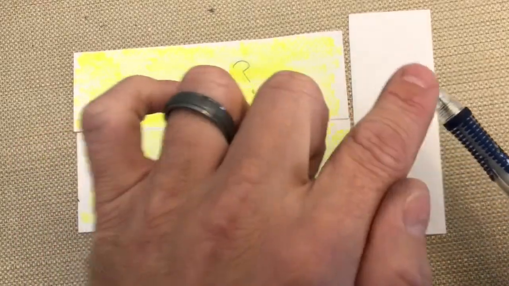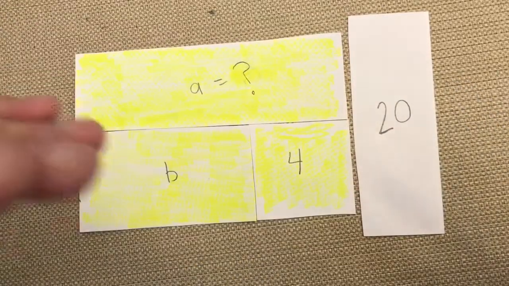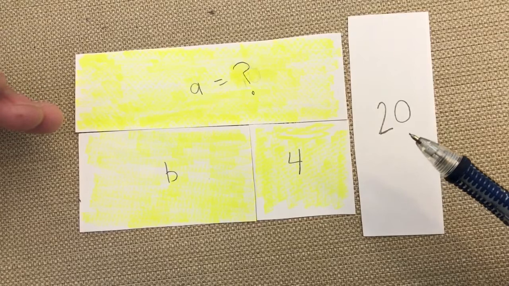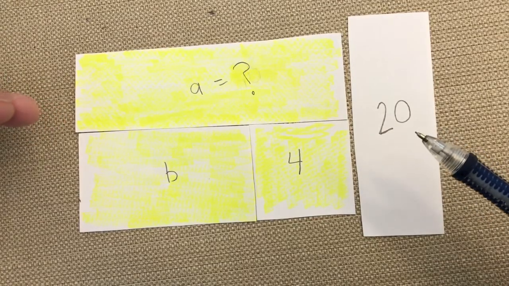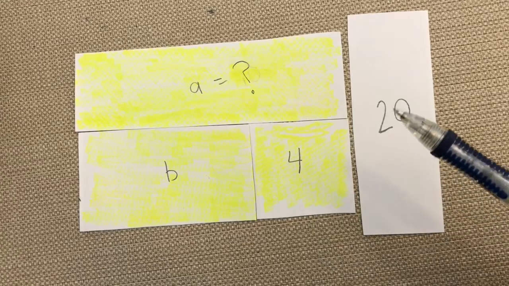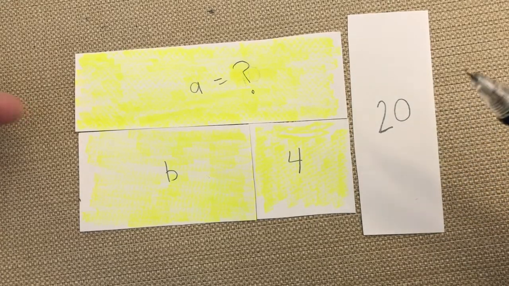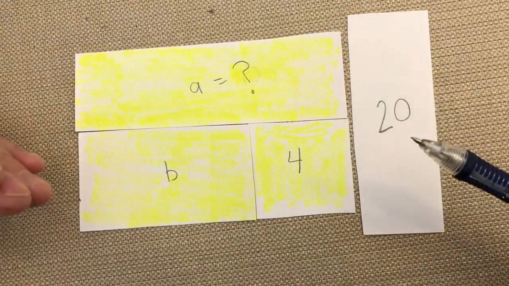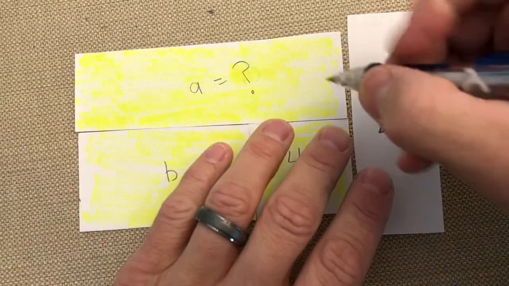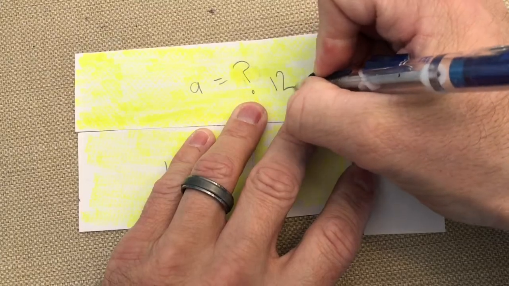So we're going to say that A and B share 24. If you are sharing something with someone, this is why this is a difficult word problem. If someone in your class has $24 and they're going to share it with you, you get an equal amount and they get an equal amount, you're going to go 24 divided by 2. And that's going to give you what, boys and girls? 12. So that's going to give me A is 12.